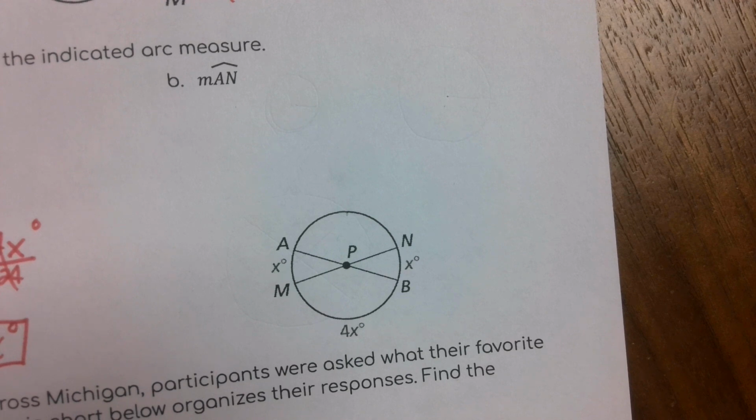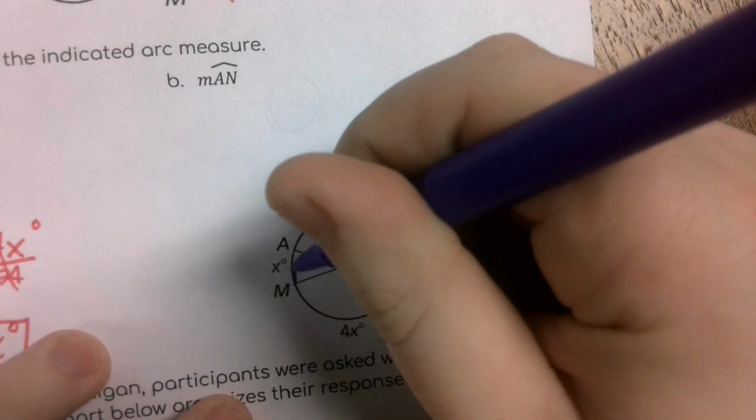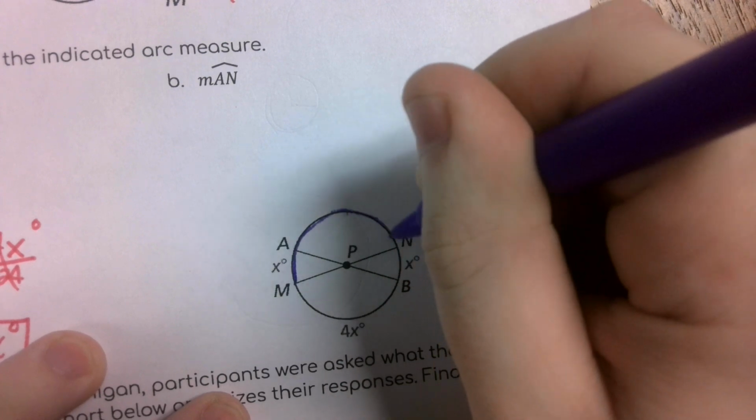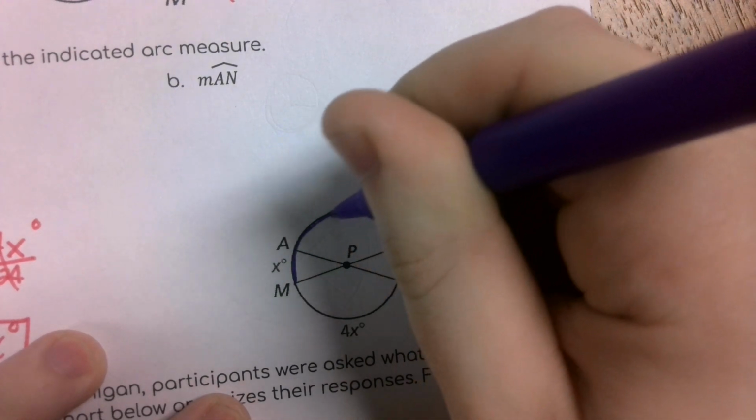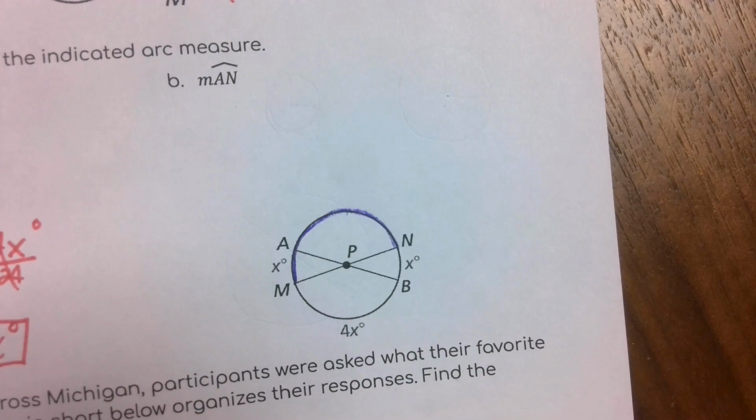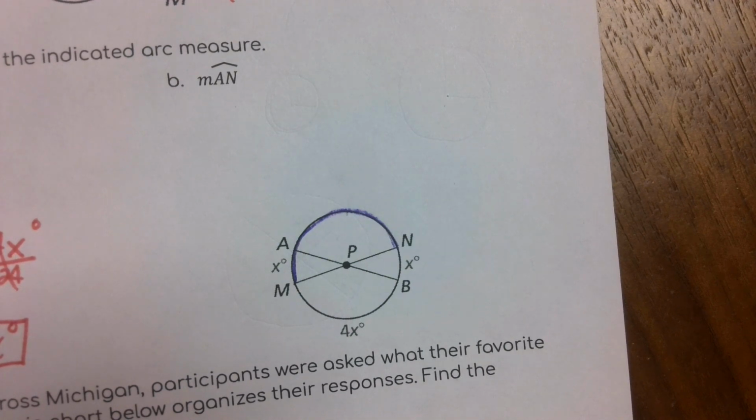So we're looking this time for the measure of angle MAN. This one looks like it could be a semicircle, but I'm just not sure, to be honest with you, because it could be a little bit inaccurate. But there is something that can help us here.